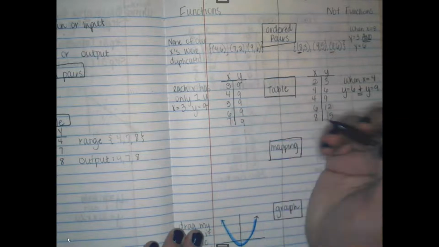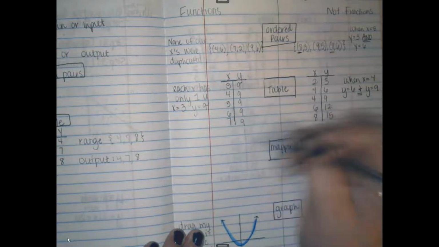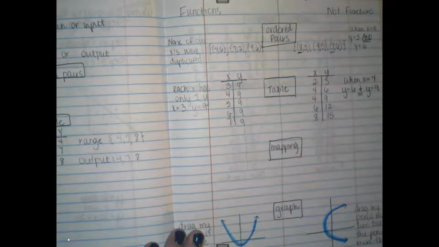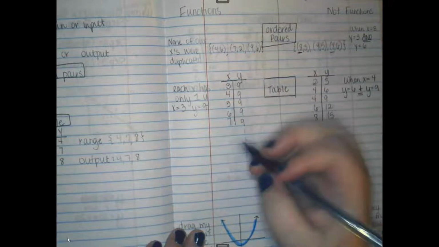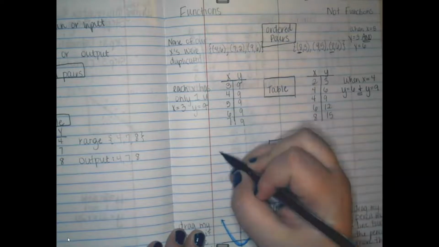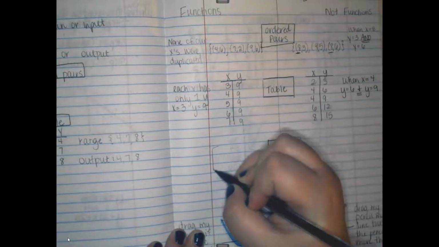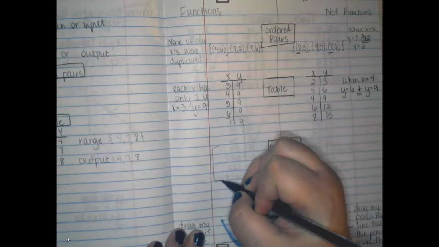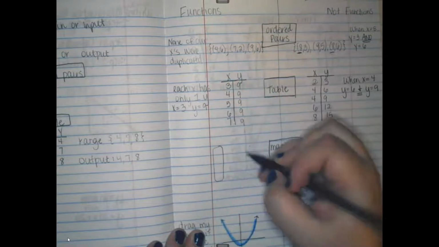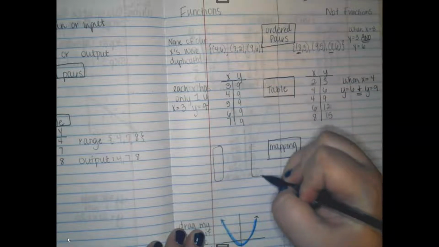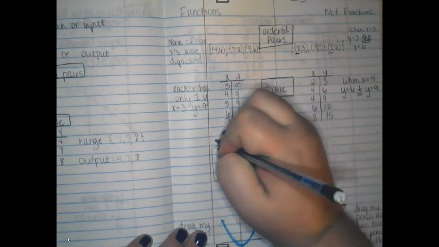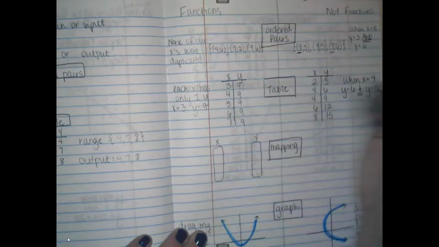And then there's something called mapping. Mapping is usually done with 2 circles. It can sometimes be done with a rounded box. I'm going to do a rounded box just because I think it looks cleaner. Mine took up 4 lines. I'm going to do 2 of those side by side with space between them. And this is going to be my x, and this is going to be my y.